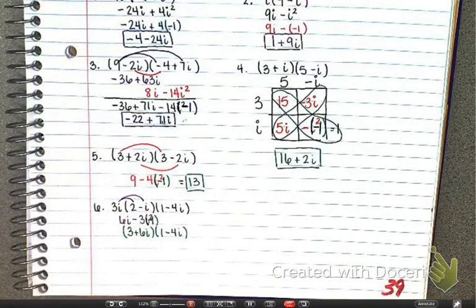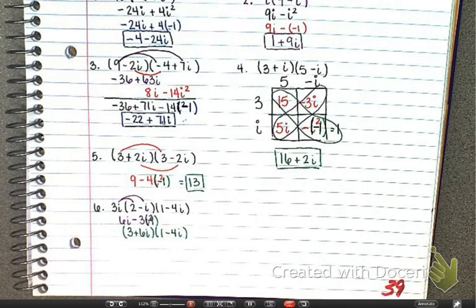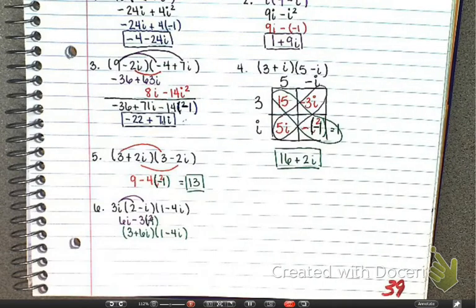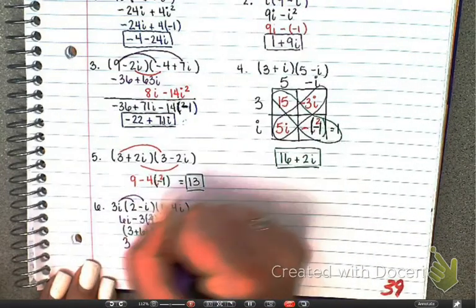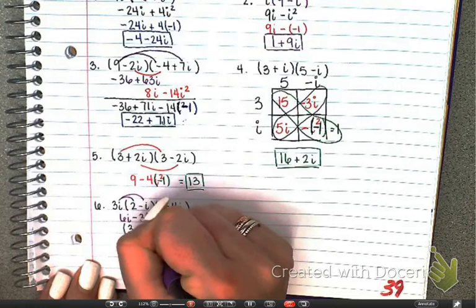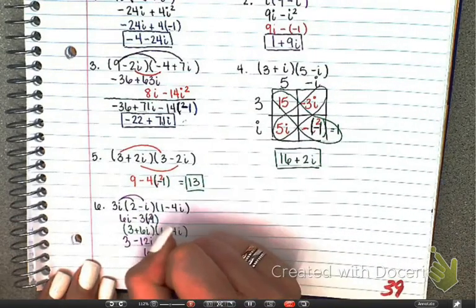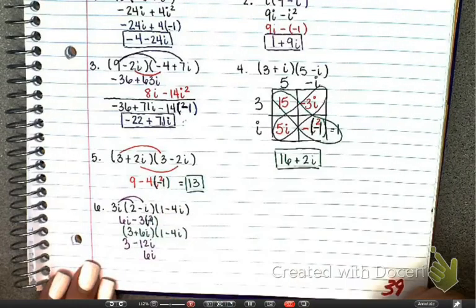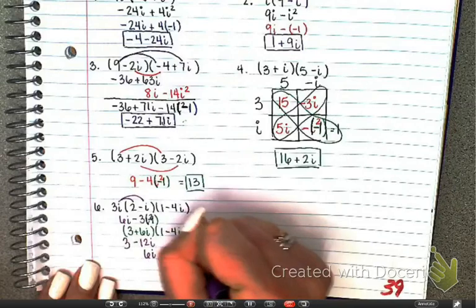Now, does that look any different than the problem above? Nope. Okay, I want you to solve that. So since most of us are distributing, I'll distribute. 3 times 1 is 3. 3 times negative 4i is negative 12i. 6i times 1 is 6i. 6i times negative 4i is negative 24i squared.